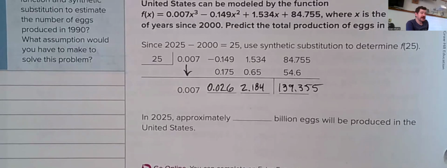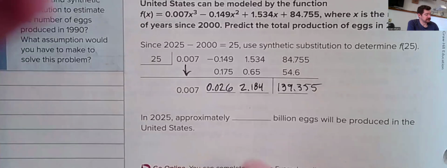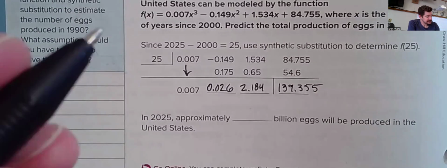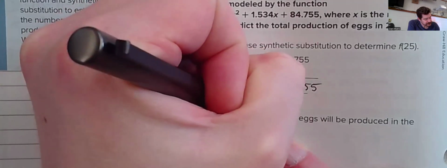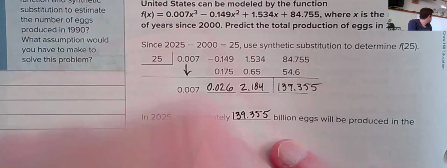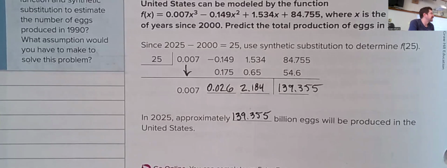Good for that? Okay, that's a lot of eggs. That's 139.355 billion eggs. Yikes. Basically, we'd have to move the decimal 9 spaces to get the actual number, so it'd be 139,355,000,000 eggs. That's a lot of eggs. So next year, it's approximated that there will be that many eggs produced in the United States.